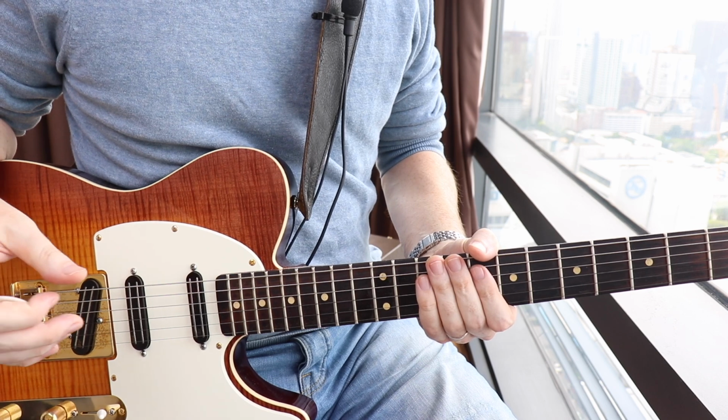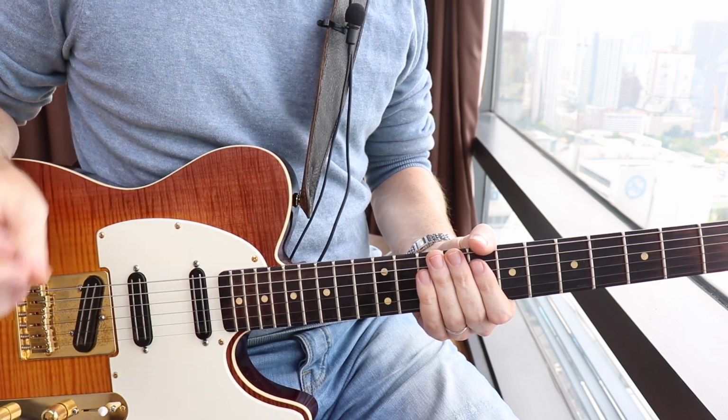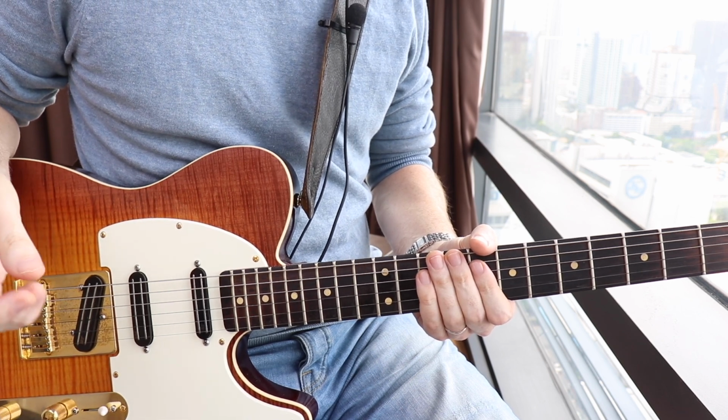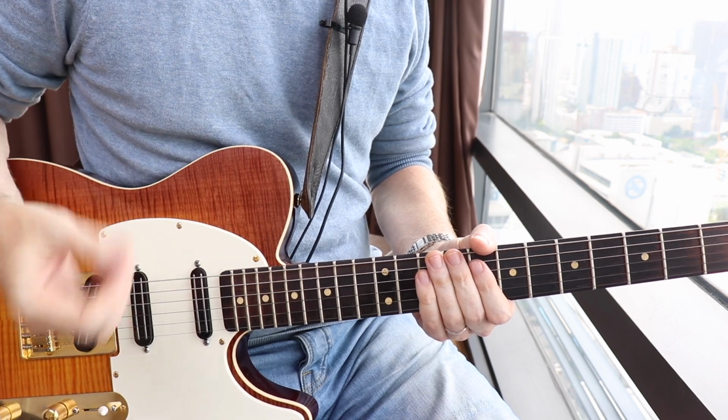Alright, in this next example, we now have a group of 5 notes that repeat. And you'll also notice at the end of this, I kind of turn it around a little bit differently so that we can get back to the beginning. But you could also just continually play that pattern indefinitely.